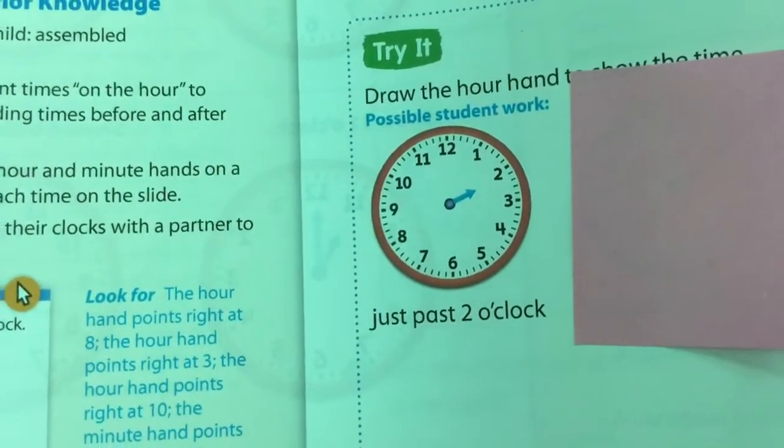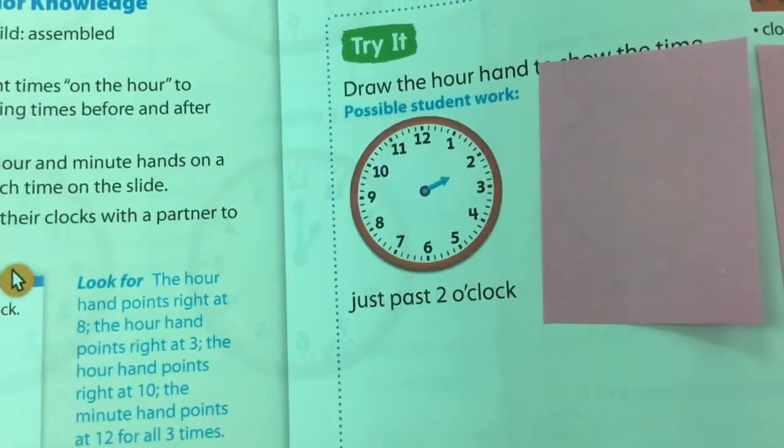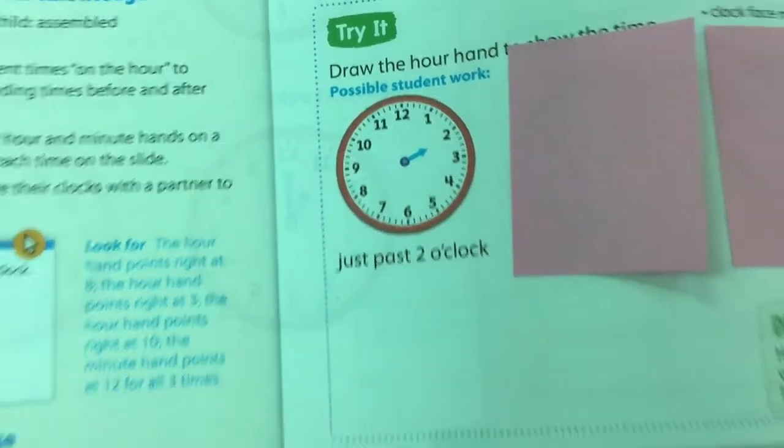As always, if you need to pause the video to do your work, please do so, and then you'll be ready to move on to the next problem.